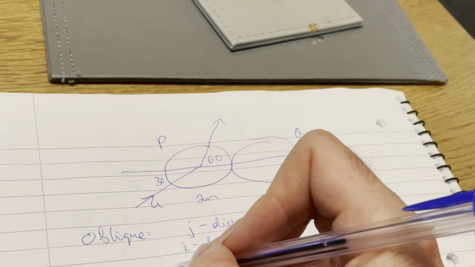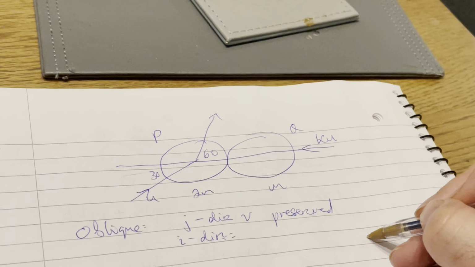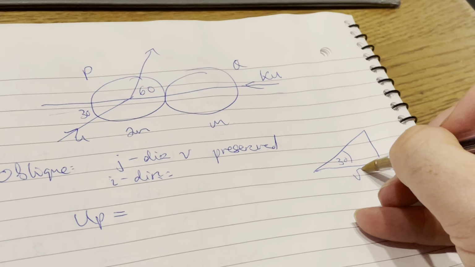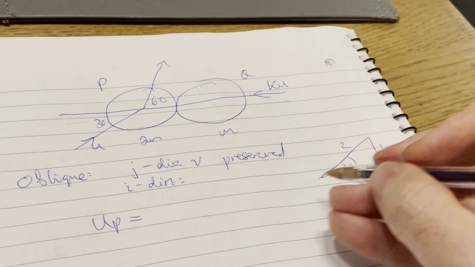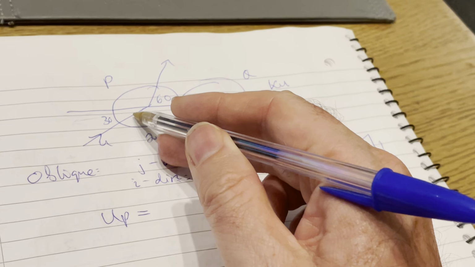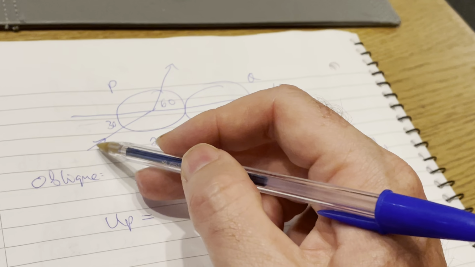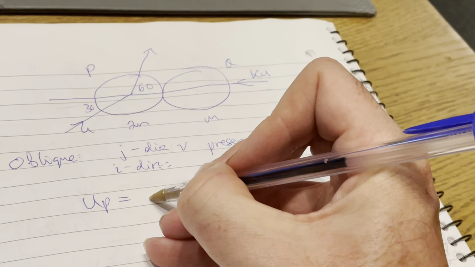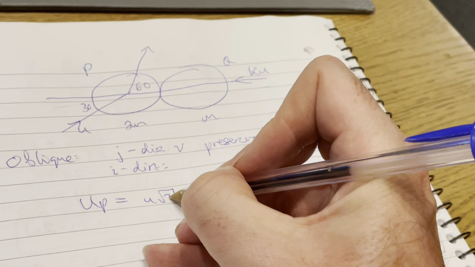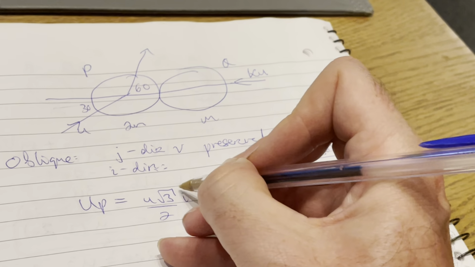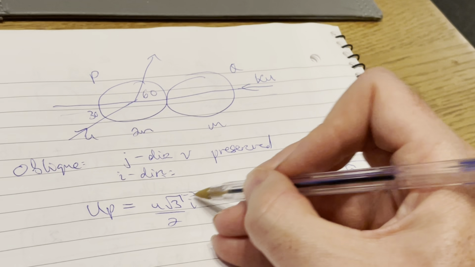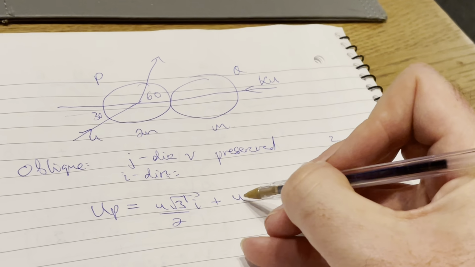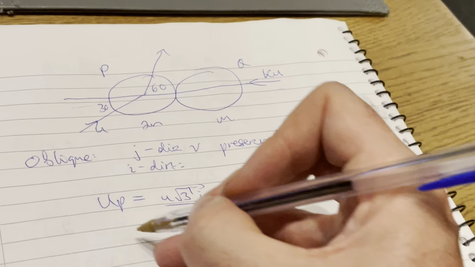So, U of P, let's go to the 30-degree triangle: 1, root 3, 2. So U of P is equal to cos 30, which is root 3 over 2, U root 3 over 2 in the I direction, and it's positive in J as well, so that'll be sine 30, a half of U in the J direction.